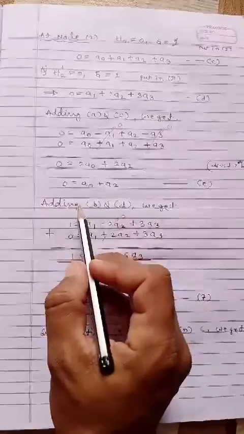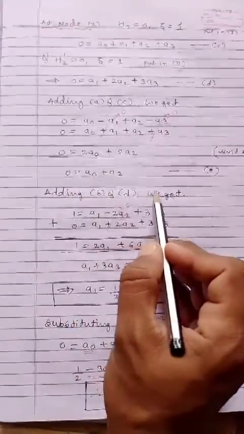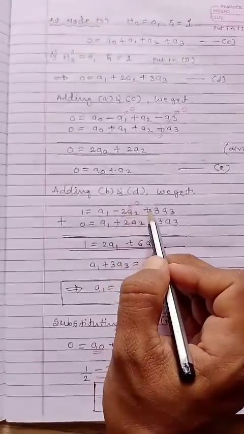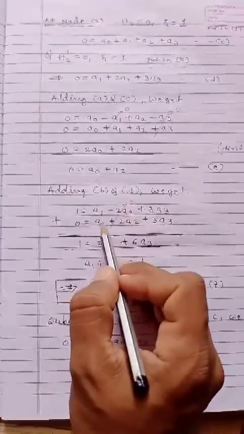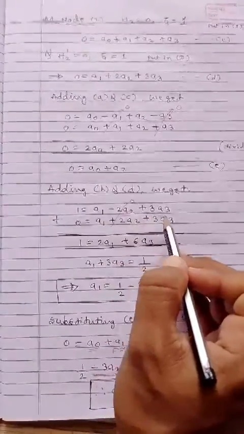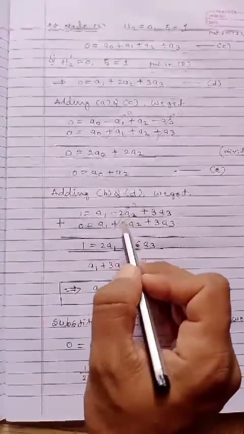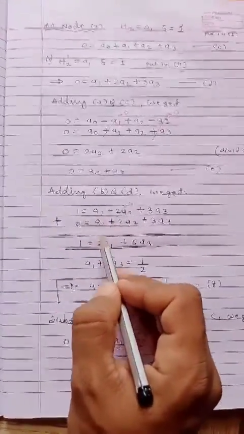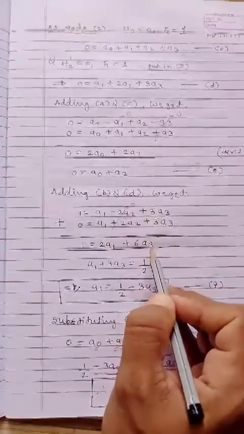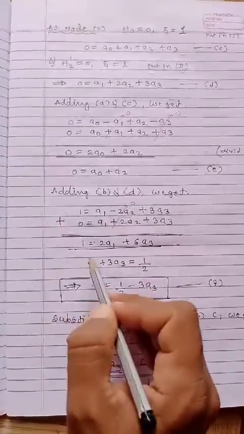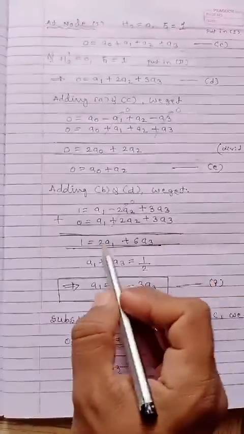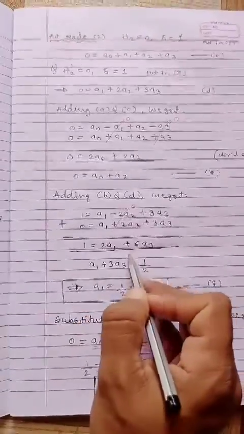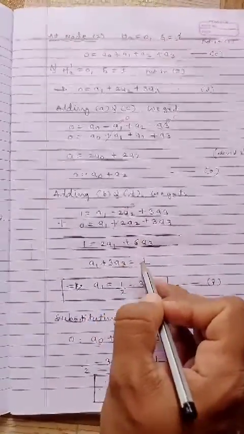Now similarly add equations B and D. Equation B gives 1 equal to A1 minus 2A2 plus 3A3, and 0 equal to A1 plus 2A2 plus 3A3. Again minus 2A2 plus 2A2 will get cancelled. 1 plus 0 is 1, A1 plus A1 is 2A1, plus 3 plus 3, it becomes 6A3. Again 2 you can take common or divide 2 on both sides. So 1 by 2, 2 get cancelled, A1 plus 3A3 equal to 1 by 2.